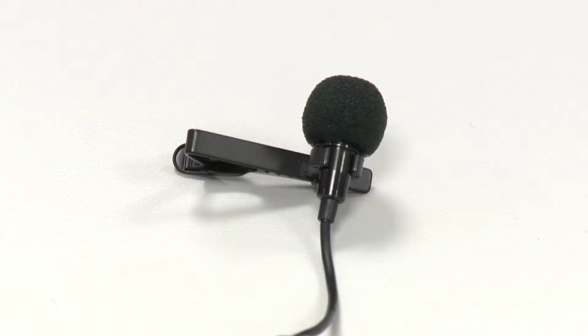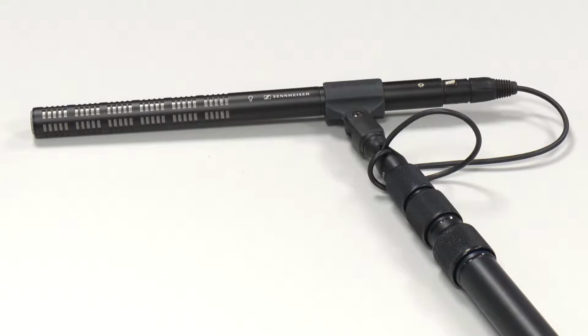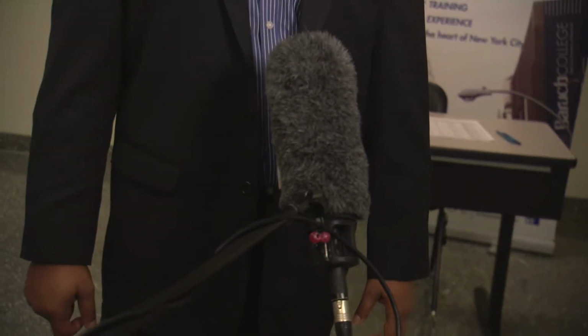Sometimes you'll want a hands-free option that is less obtrusive, like a lav or a shotgun microphone. These choices provide good audio and don't draw attention to themselves. Lavs can be placed close to the subject's mouth and are typically attached to their clothing. A shotgun microphone is a directional mic that needs to be pointed toward the mouth of the speaker. Of the 3 microphones, lavs are typically your best bet.